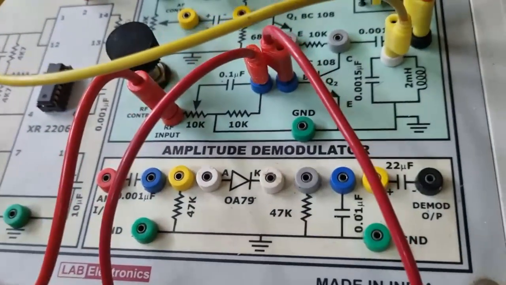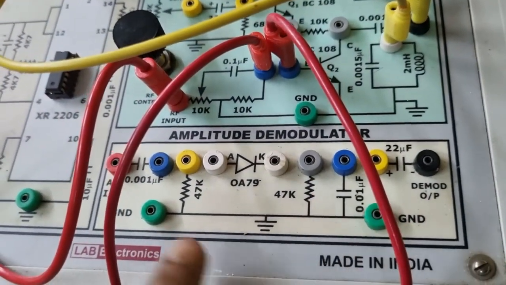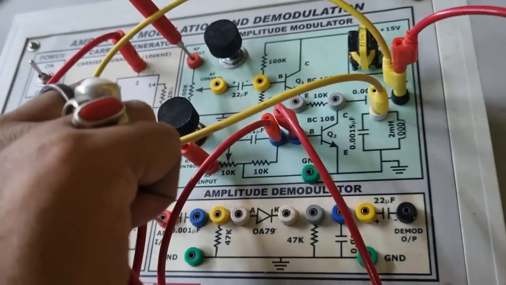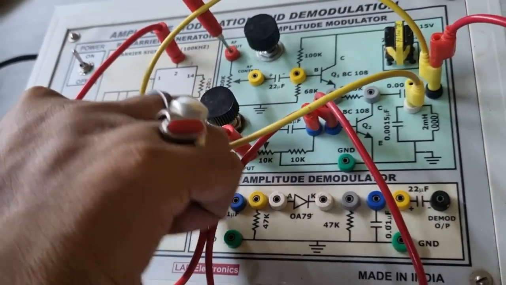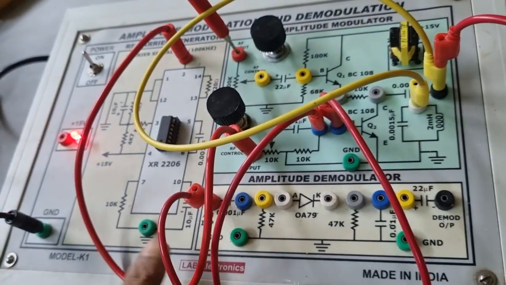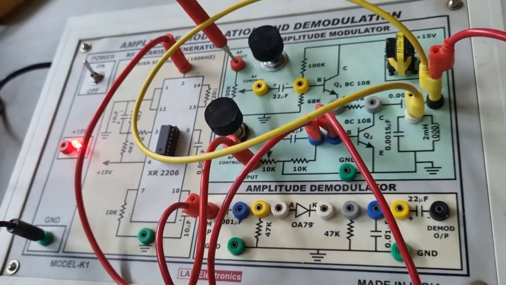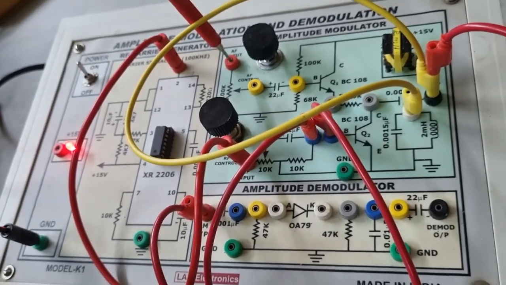So now we will see the demodulation of the AM signal. Here is the amplitude demodulator circuit. The output from the AM modulator will be given to the AM demodulator. Here a capacitor is there. Now it will go to the detector circuit by the connecting wires.